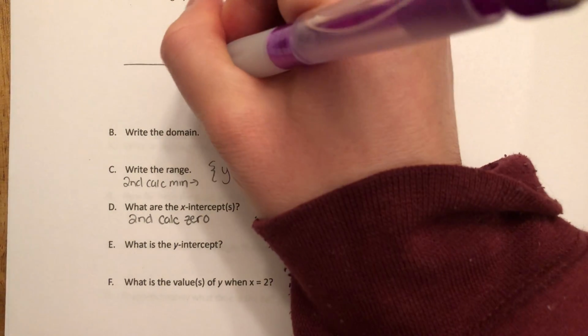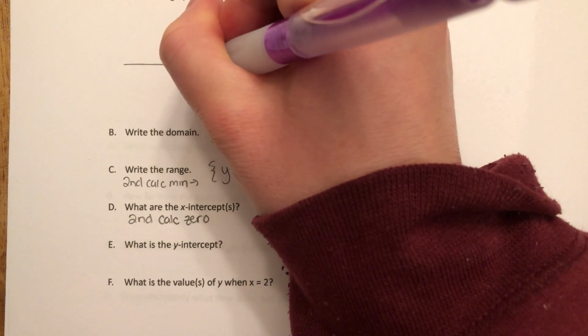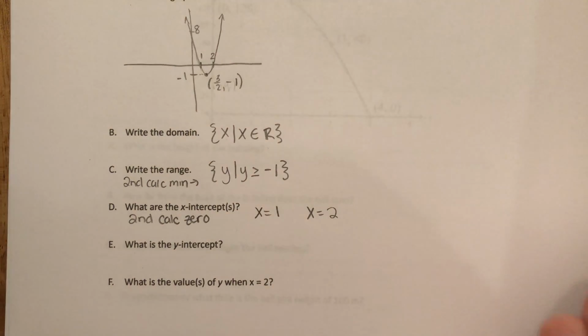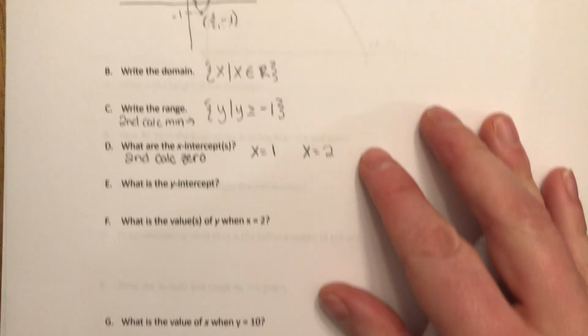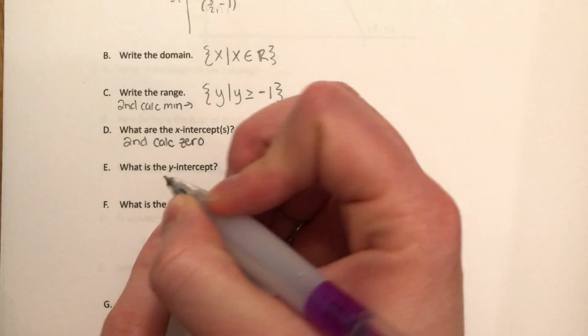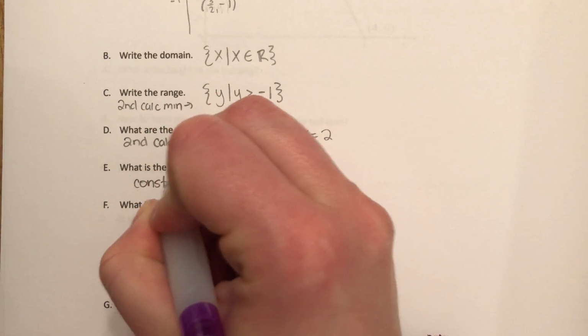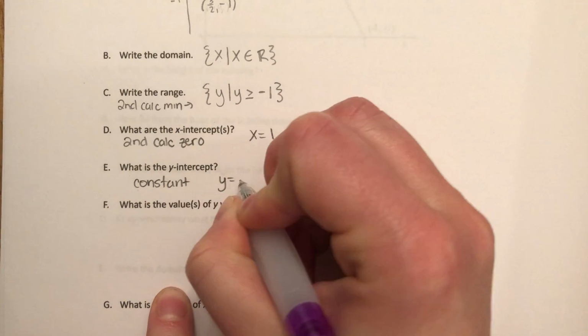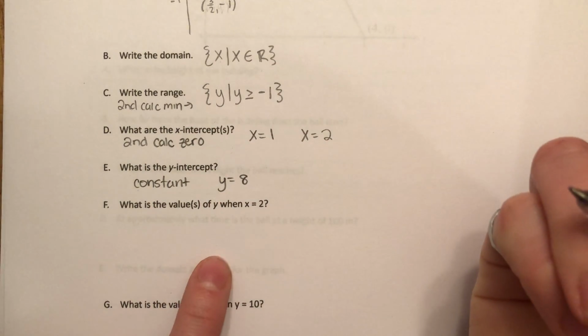The other thing that we could do is just draw an over and mark it like that if we didn't know the x value. What's the y-intercept? Remember that that is always going to be the constant. So y is equal to 8 in this case.